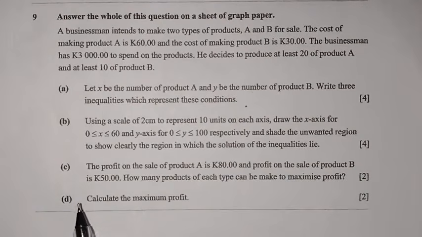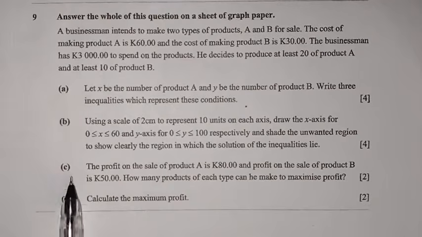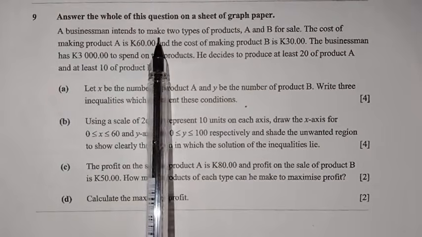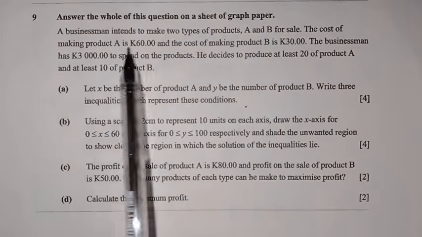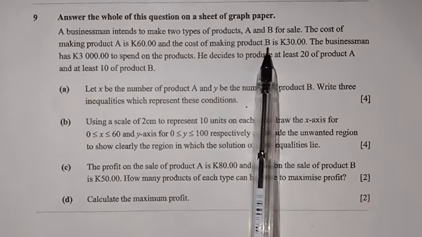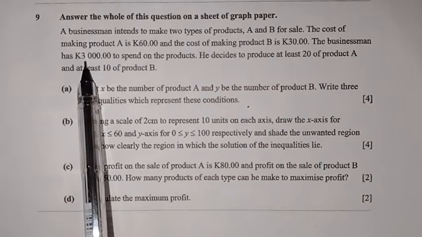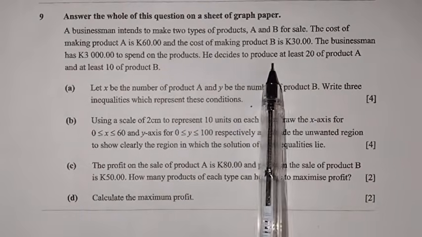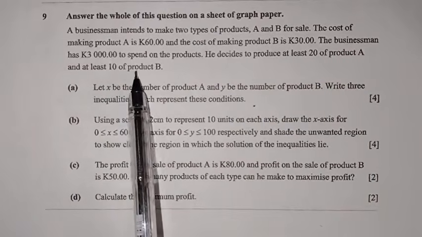So this is the linear programming. It's very important that you understand this information they have given you right here. Then you start answering these questions. The question reads, a businessman intends to make two types of products, A and B, for sale. The cost of making product A is 60 kwacha, and the cost of making product B is 30 kwacha. The businessman has 3,000 kwacha to spend on the products. He decides to produce at least 20 of product A and at least 10 of product B.